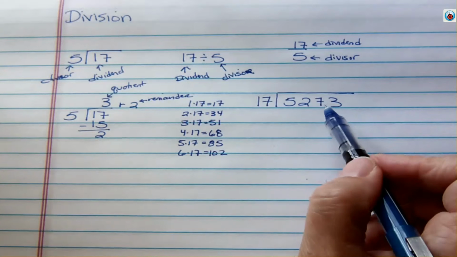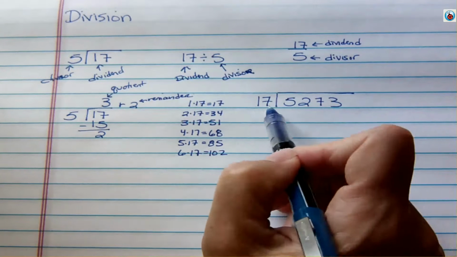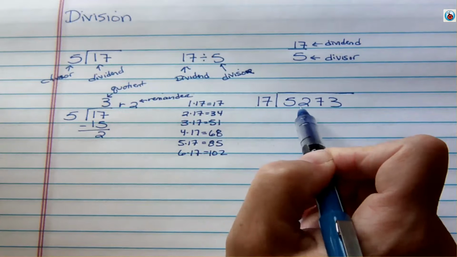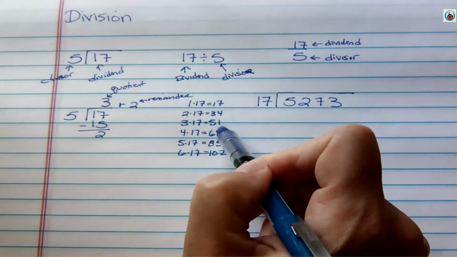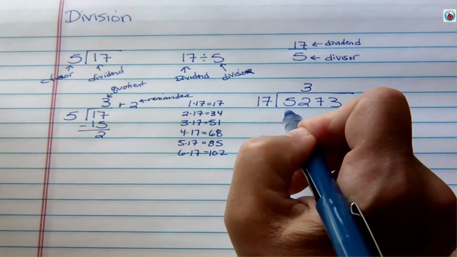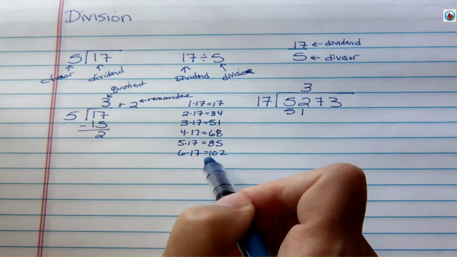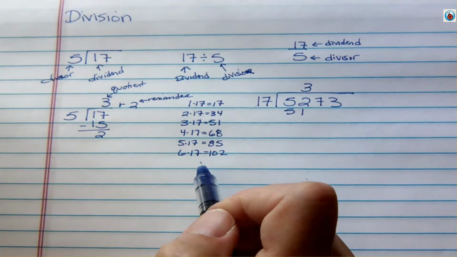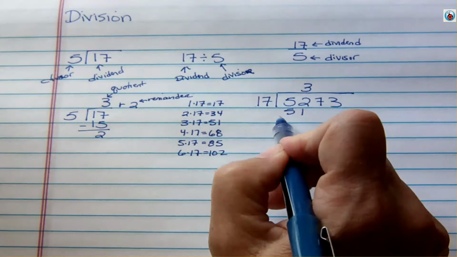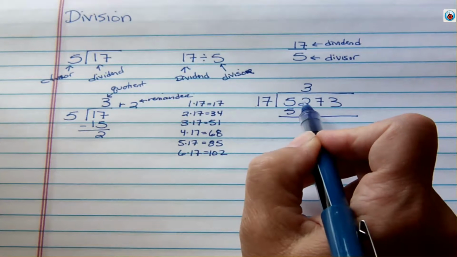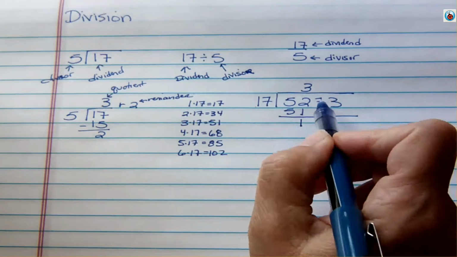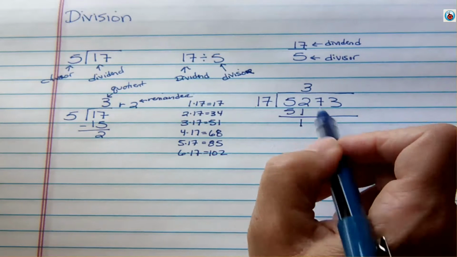So here 17 doesn't go into 5, but how many times does 17 go into 52? Well, it goes into 51 3 times, so that was what I would choose then. 3 times 17 is 51. By writing those out ahead of time, I don't have to do that every time to see if it works. Now maybe I'll need more and I'll have to go further. Alright, so anyway, now I'm going to say 2 minus 1 is 1, and 7 minus nothing is 7.